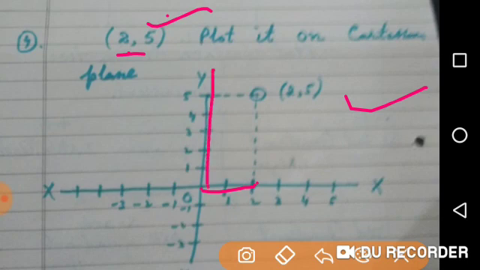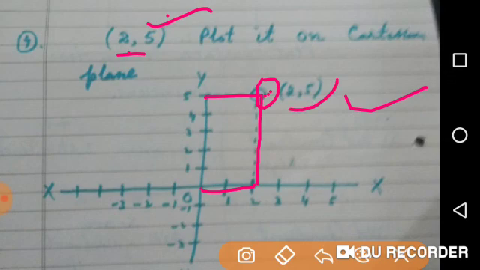So you move from 2, 5 steps upwards and you will reach here. This point here represents 2 comma 5. So in this way you can plot these coordinates on the Cartesian plane.